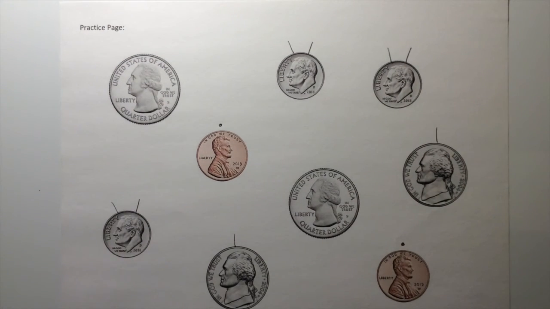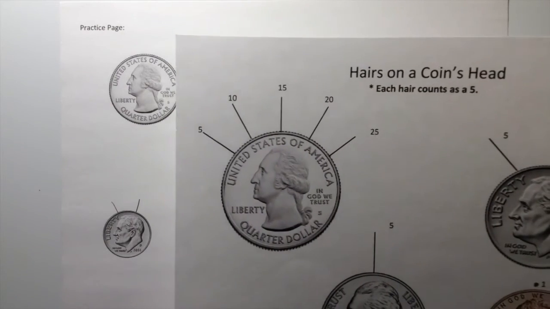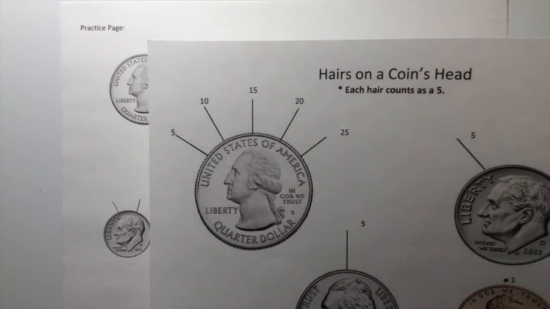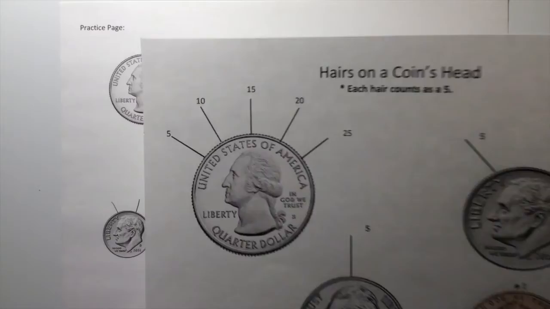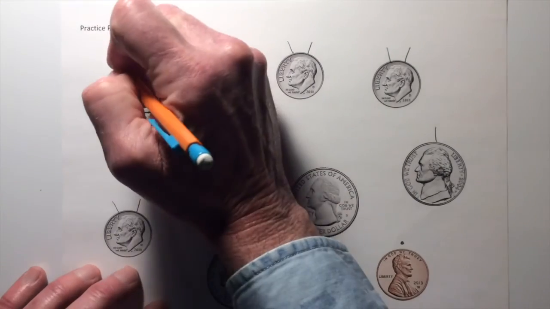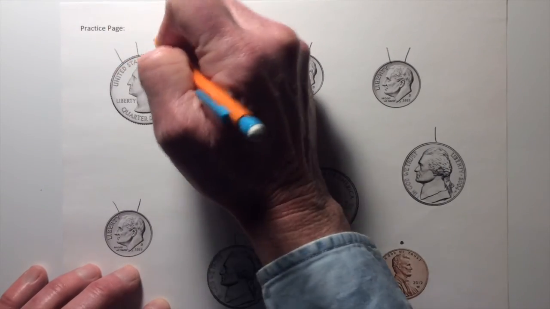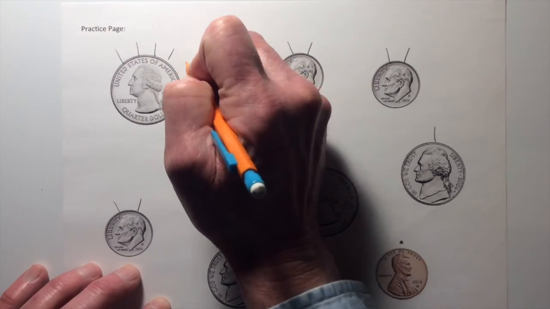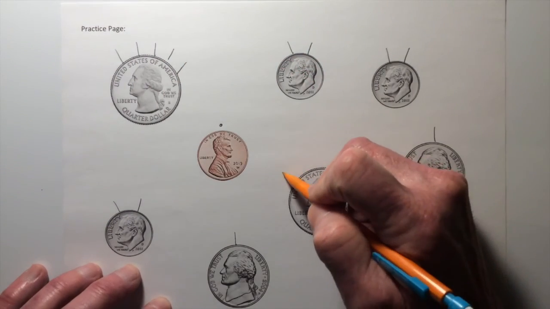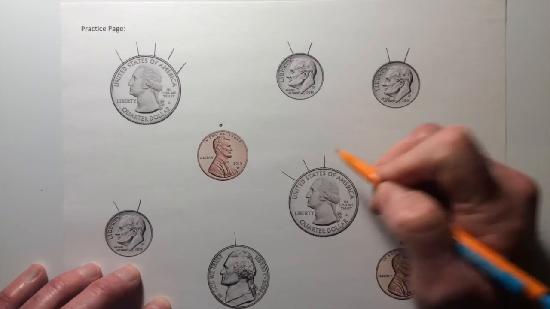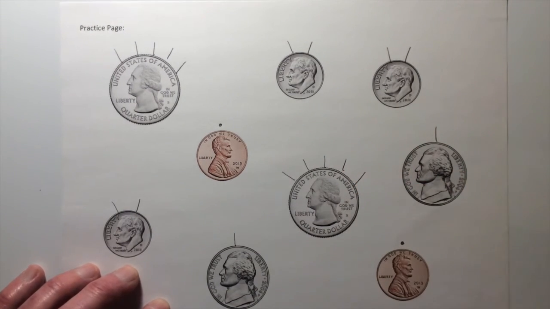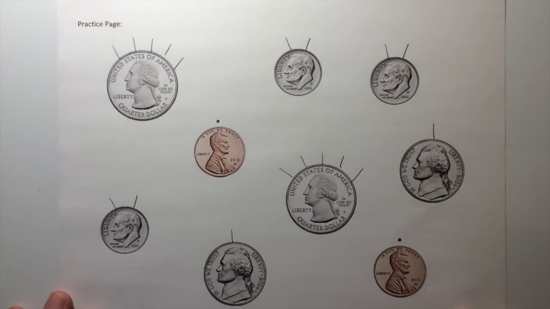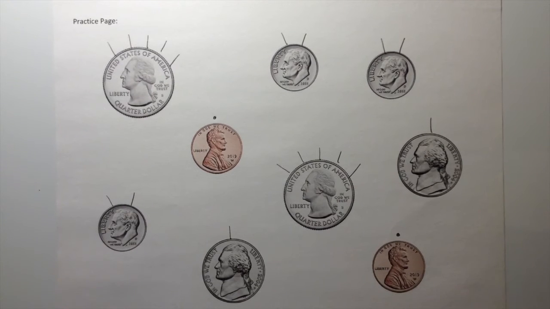And the last thing I have to identify is the quarter, and the quarter could be made up of 5 nickels, so I'm going to draw 5 lines on the quarter. 1, 2, 3, 4, 5, and my second quarter right here, 1, 2, 3, 4, 5. Now I've got all my coins identified, and all I have to do now is count by 5s.